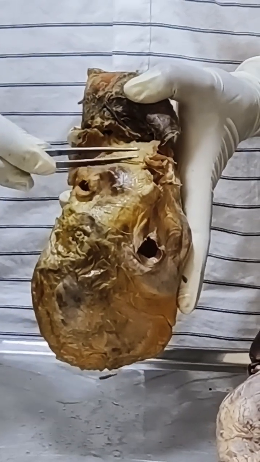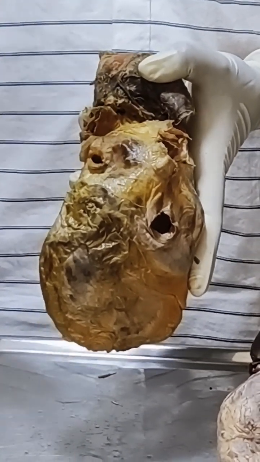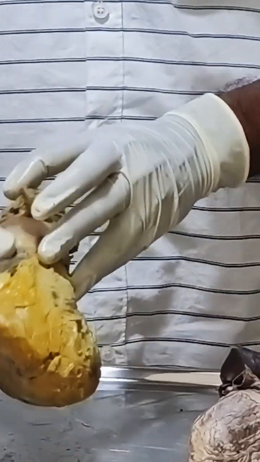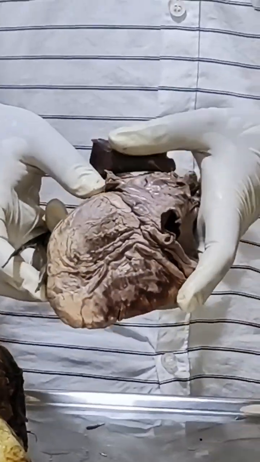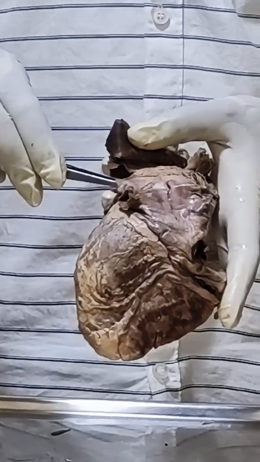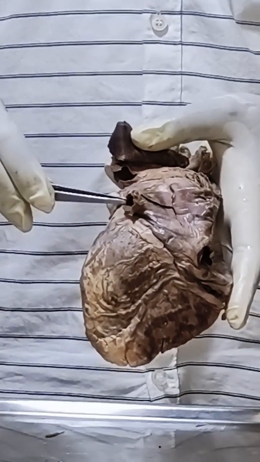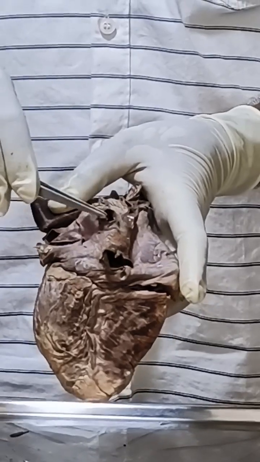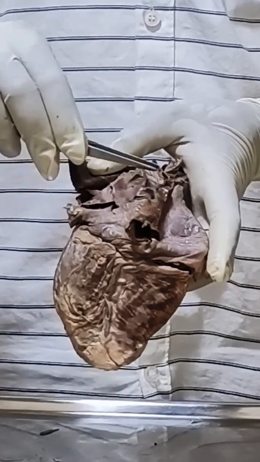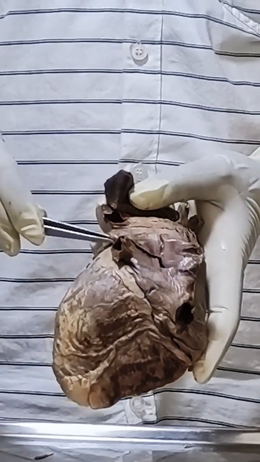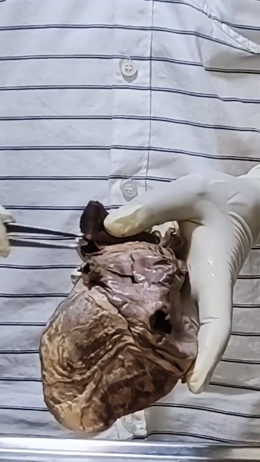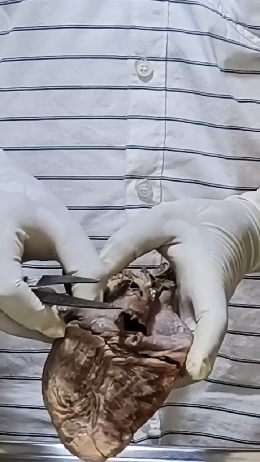So the left atrium forms the base of the heart. That is very important. Then going to the internal structure of the left atrium, there are a total of 4 openings: the right superior and inferior pulmonary veins, and the left superior and inferior pulmonary veins. They open into the left atrium.